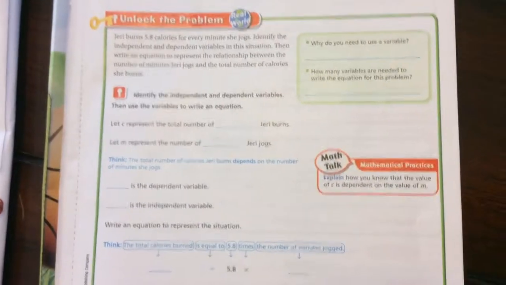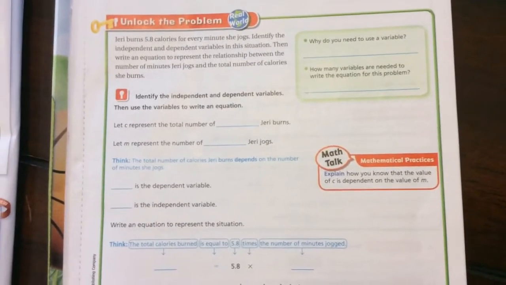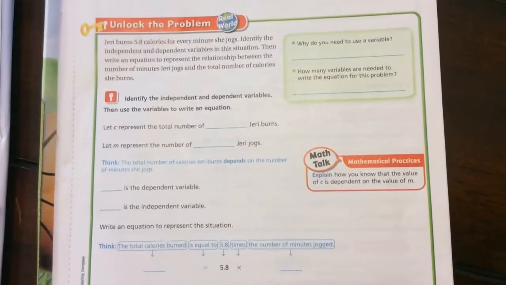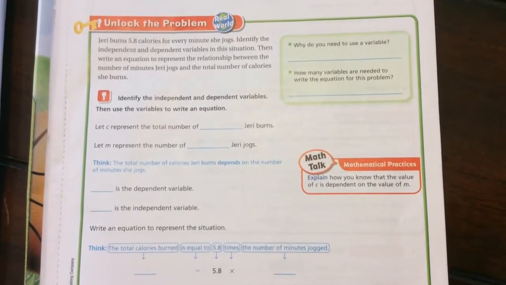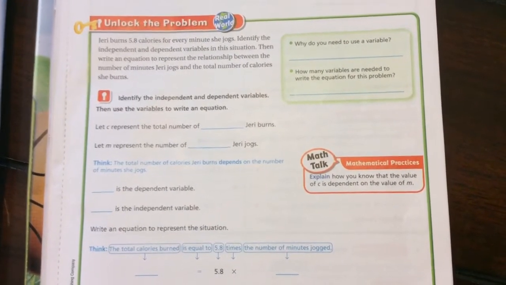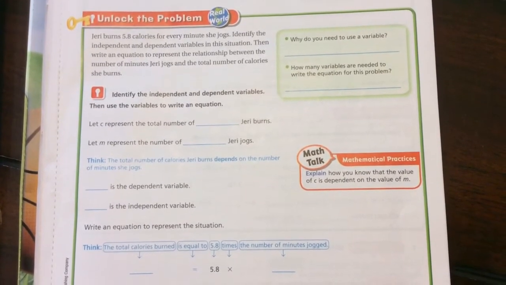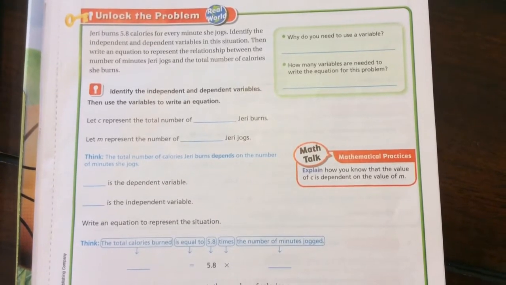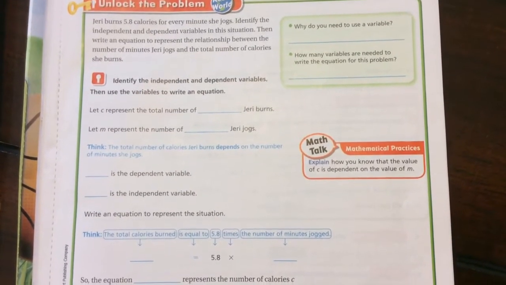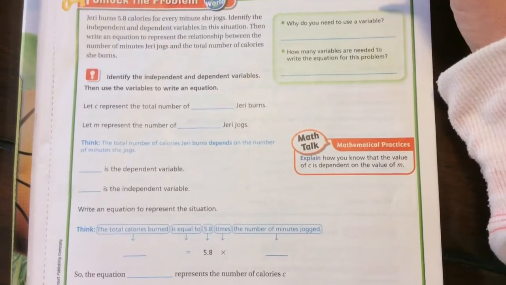So here's a problem. Jerry burns 5 8/10 calories for every minute she jogs. Identify the independent and dependent variables in the situation. Then write an equation to represent the relationship between the number of minutes Jerry jogs and the total number of calories she burns. So why do you need to use a variable?